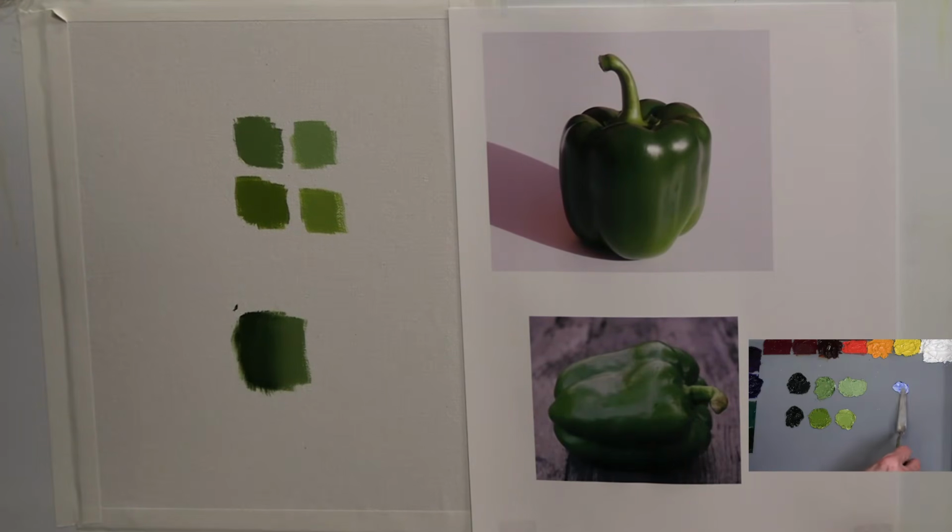And then we'll need to knock down its intensity just a hair. So I'm going to reach over here for my transparent oxide red. I'm going to put just a little bit of that right here. It's not enough right there. And I'm going to value correct that.